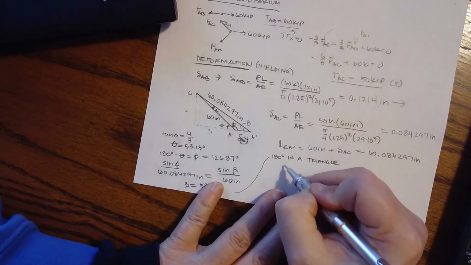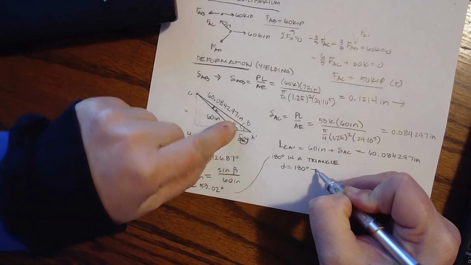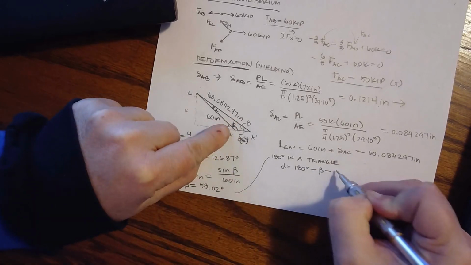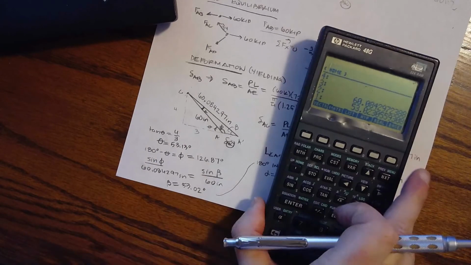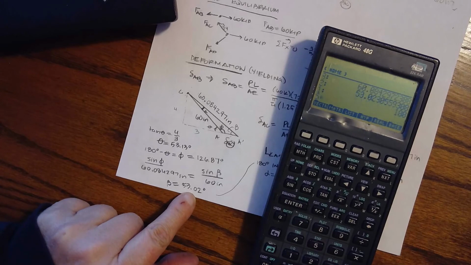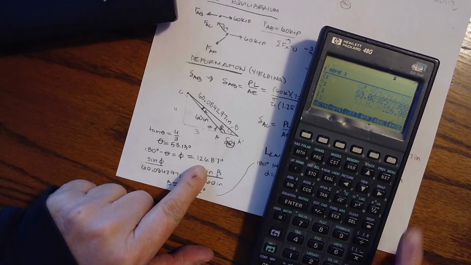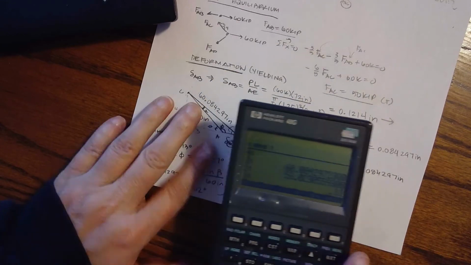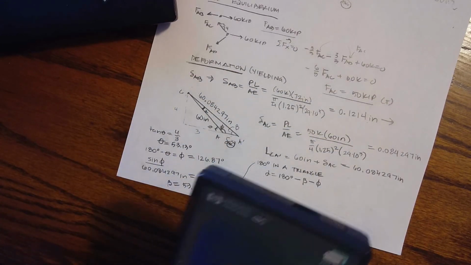So alpha has to be 180 degrees minus beta minus phi. So we take 180 minus beta minus phi, and I get a very, very tiny number.